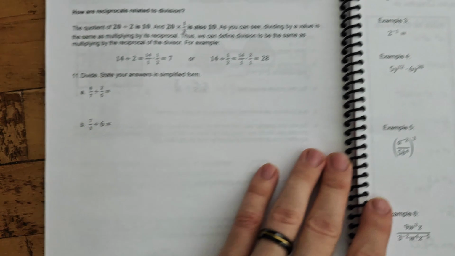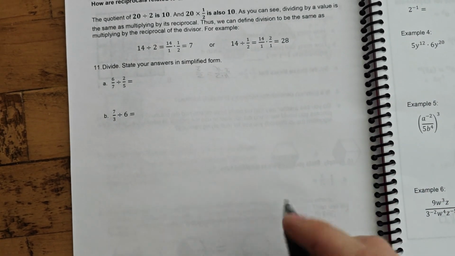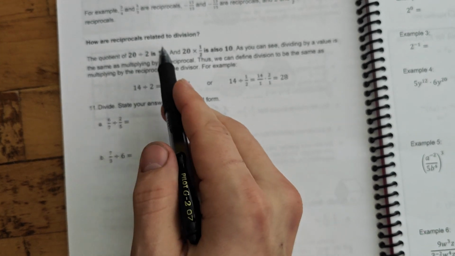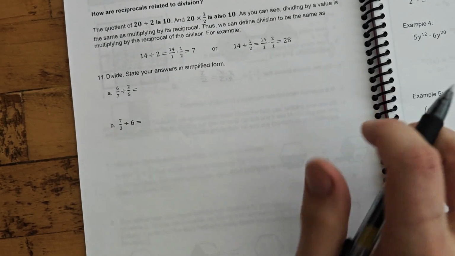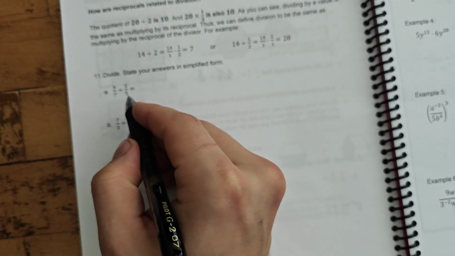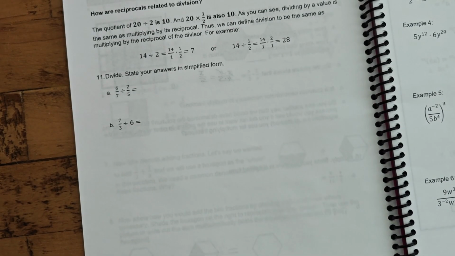Moving on to last page of activity 2. A little bit about division, reciprocals, and their relationship to division. Dividing fractions is the same as multiplying by the reciprocals of those fractions.